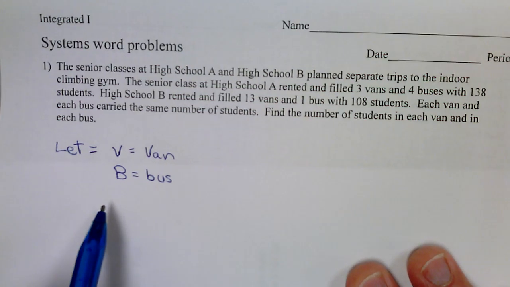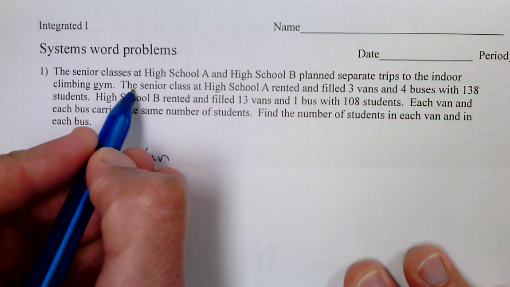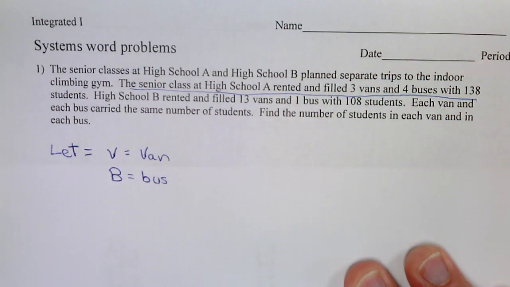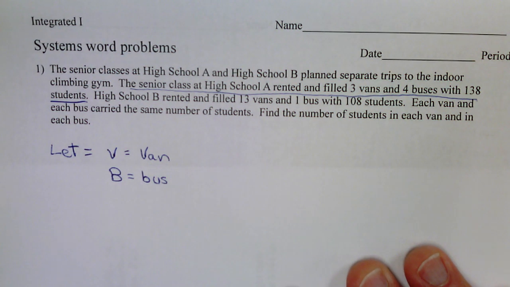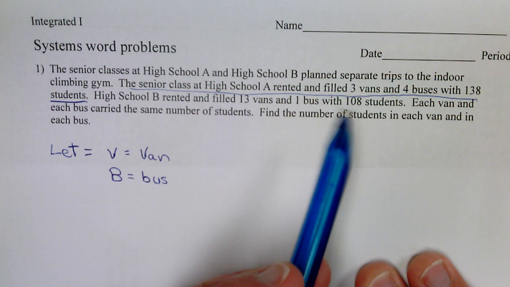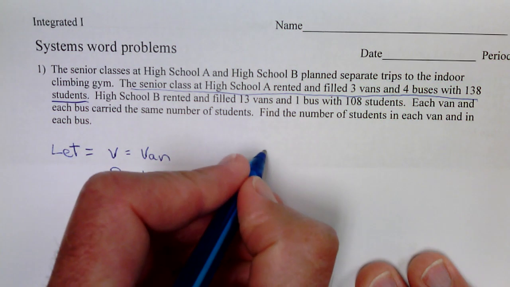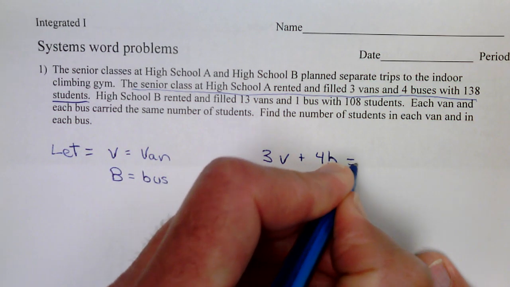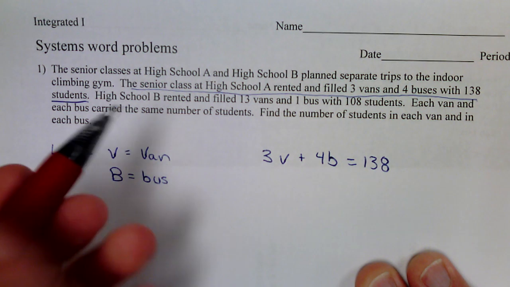Now, when we're doing these, a lot of times you're going to have an equation, and each sentence is going to represent an equation. So for instance, here we have high school A filled 3 vans and 4 buses with 138 students. That means our equation would be 3V plus 4B equals 138.